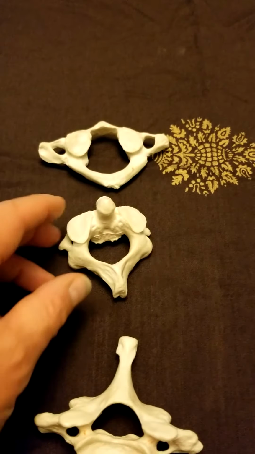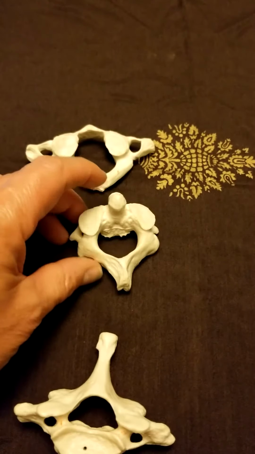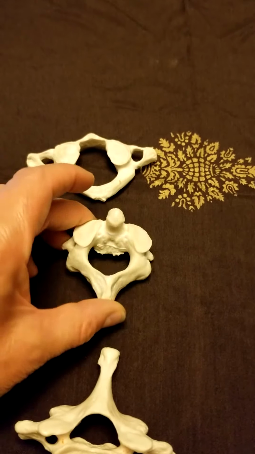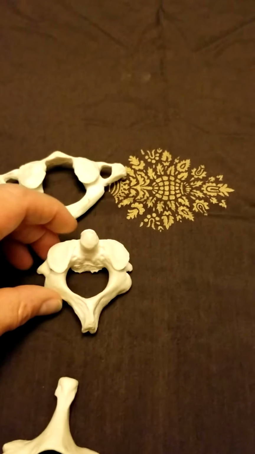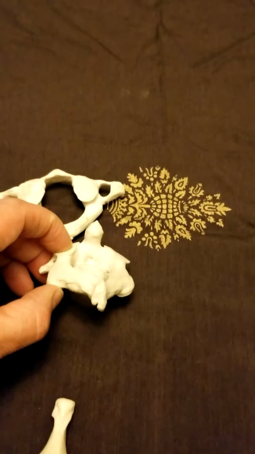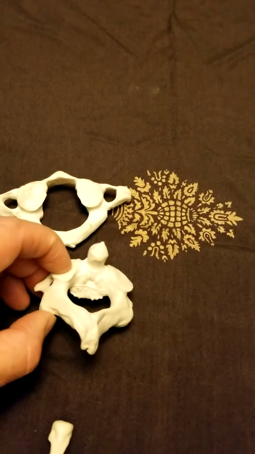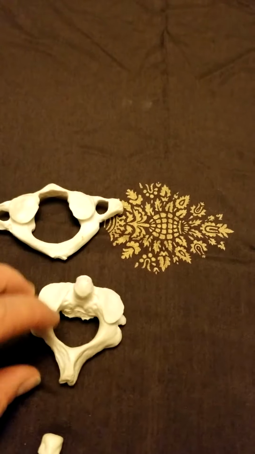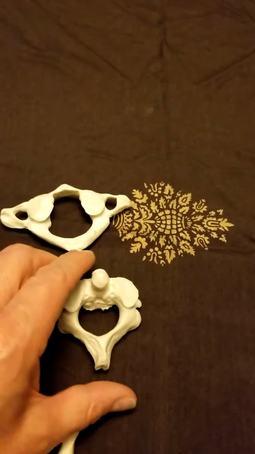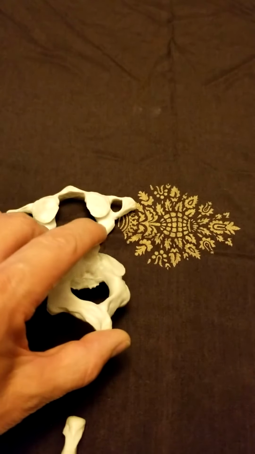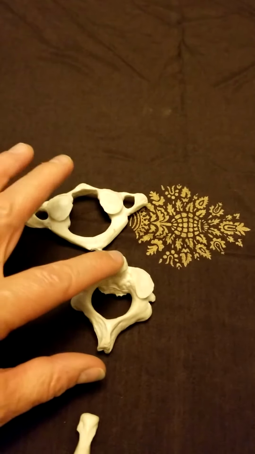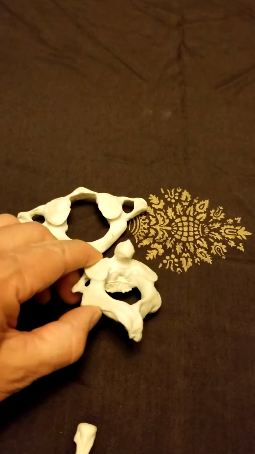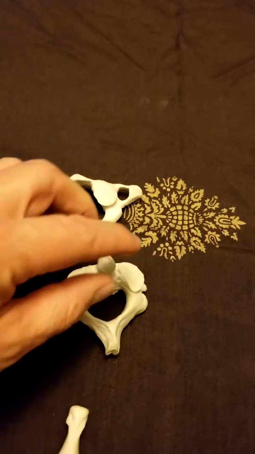When I was going over our C2, which is our axis, I think this is the coolest bone because it looks like a little guy saying a prayer. He's holding his hands kind of like he's praying, right? And then we have his head right here. The little head of the little praying dude is called the dens.